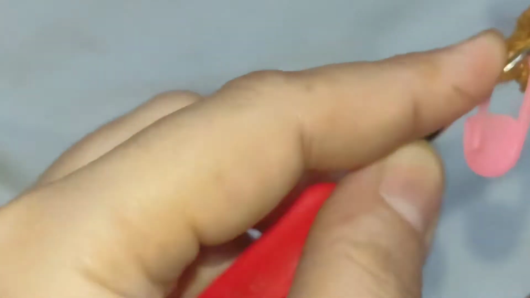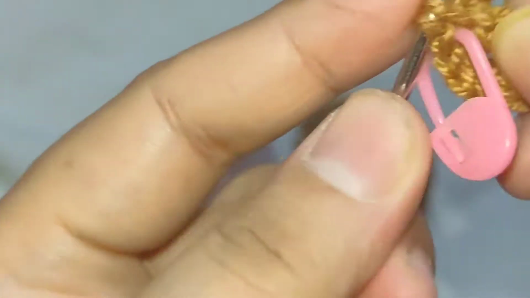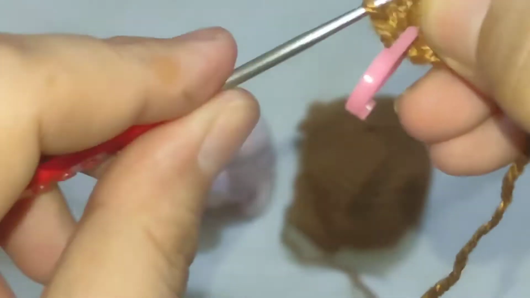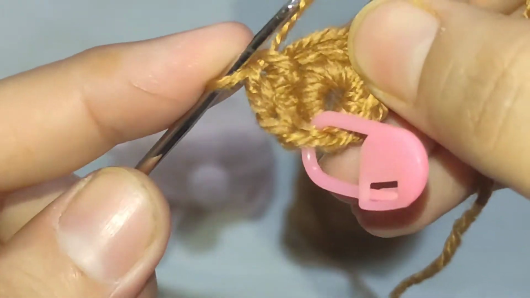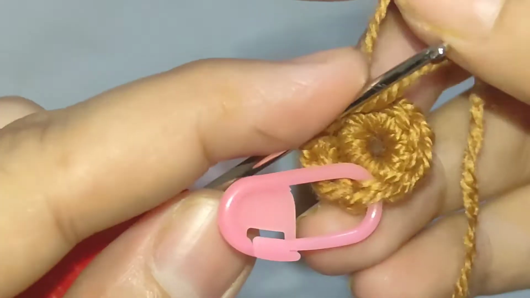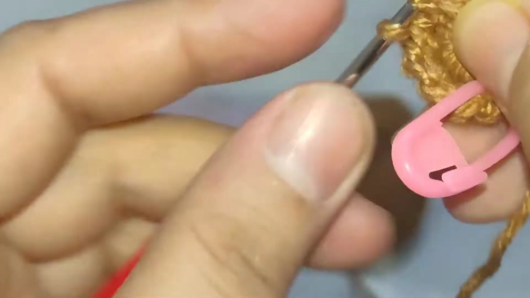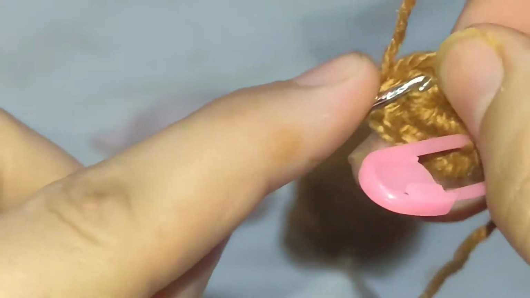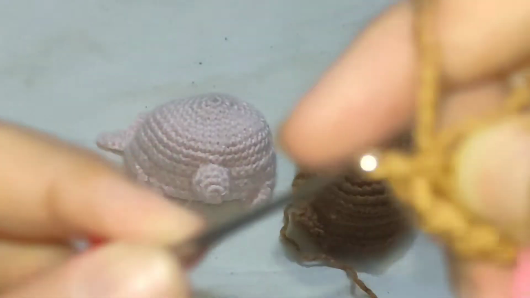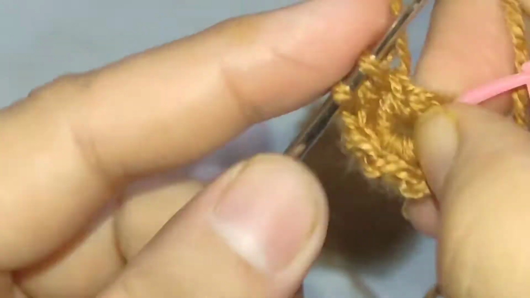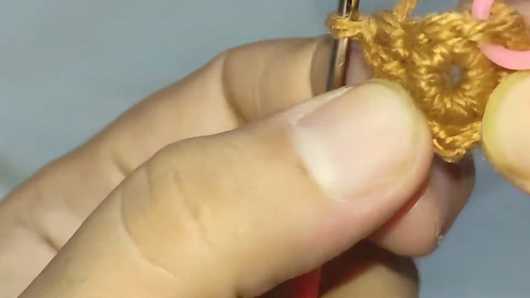Round number 2, 1 single crochet in each stitch, 9 single crochet. This is my 2 single crochet. 3, 4, 5, 6, 7, 8 and 9. Now again 1 single crochet in each stitch.